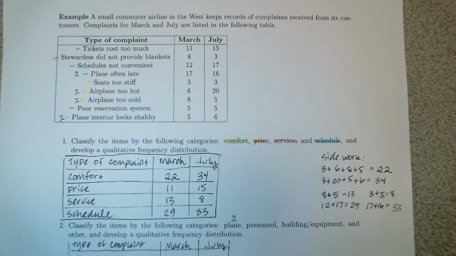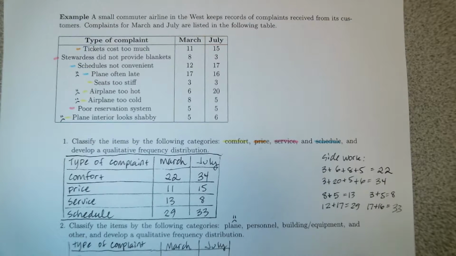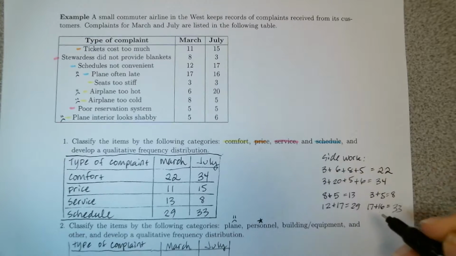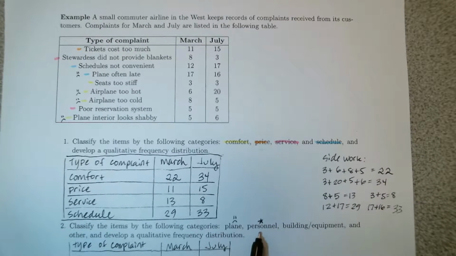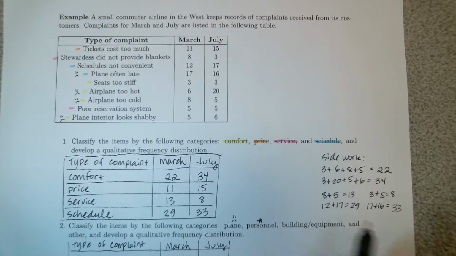Okay, so for personnel, maybe I'll do a star. So personnel has everything to do with the staff. So stewardess did not provide blankets. I'd say that's personnel related. Let's see.